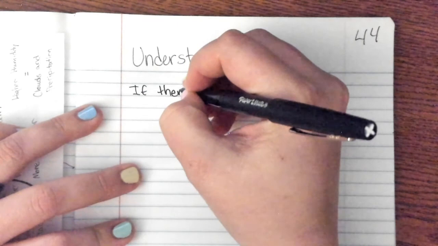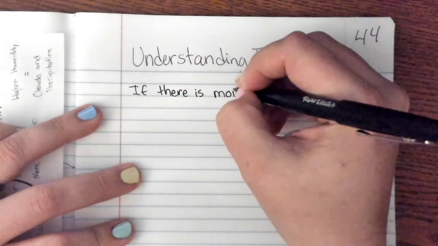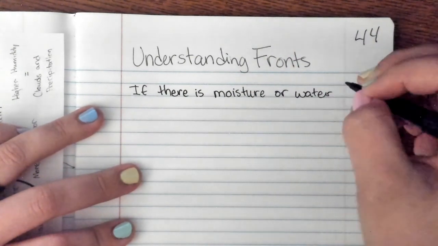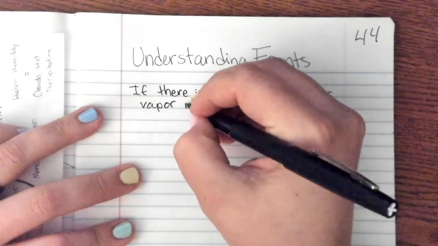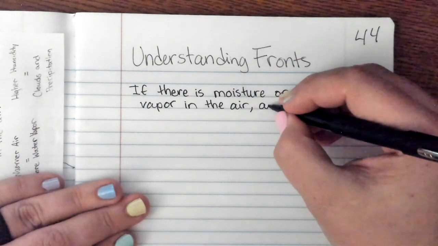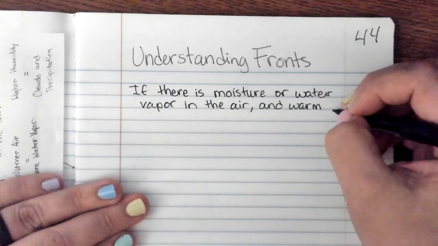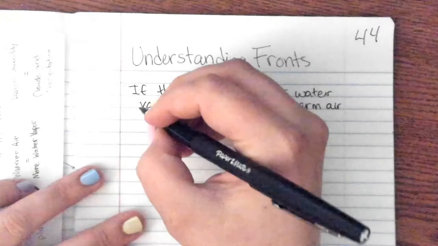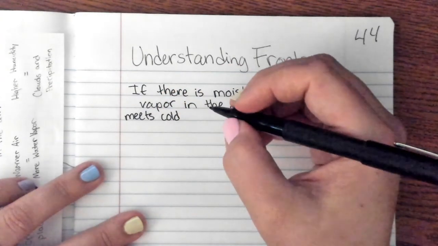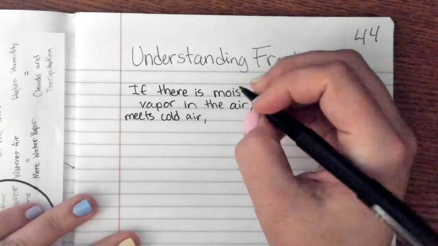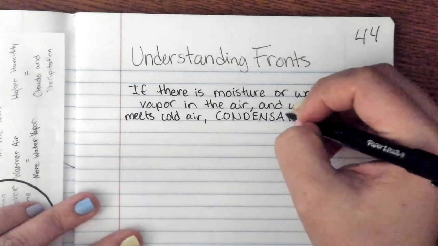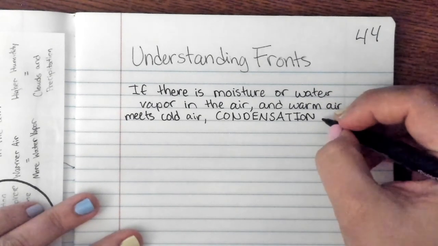So if there is moisture or water vapor in the air, and warm air meets cold air, condensation occurs.